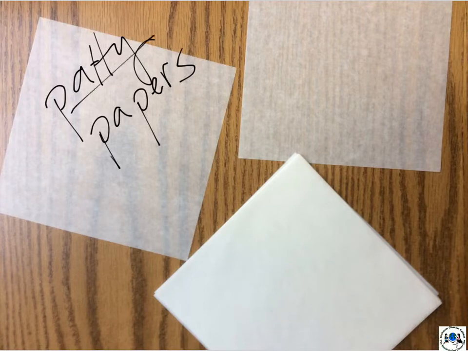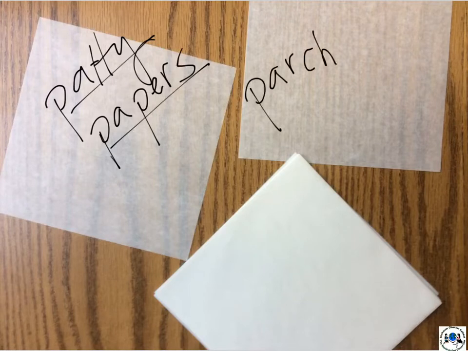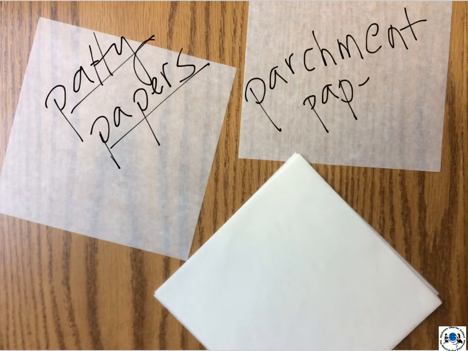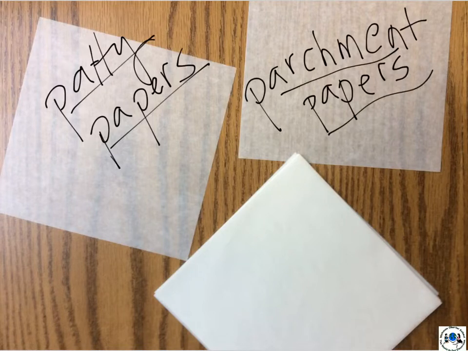You could use those patty papers for this lesson, or you could also use something called parchment paper. Your mom or dad may have some of that in the kitchen, often used to line cookie sheets when you're making cookies or other baked goods. If you have some parchment paper or patty papers at your disposal, it would help quite a bit for this lesson.